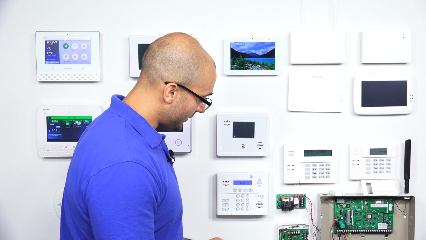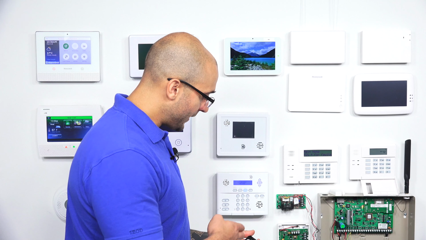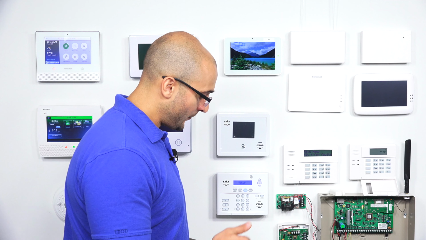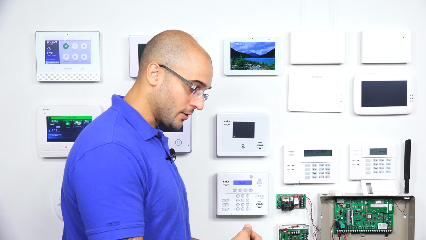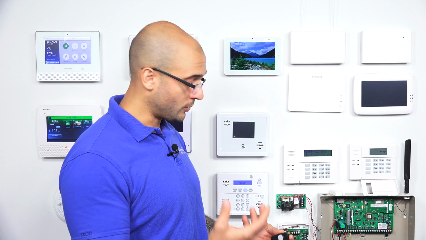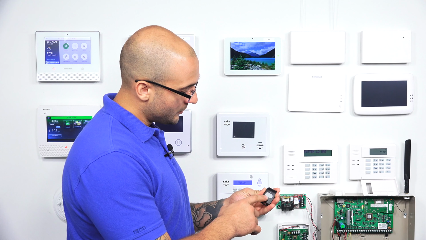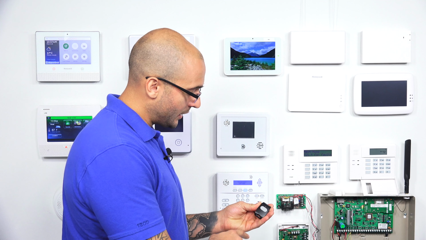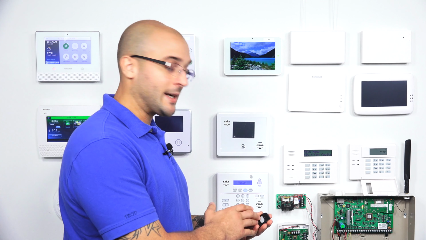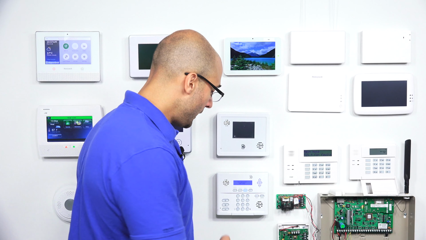Now with PowerG sensors, you actually have to hold down the main button or the Learn button. It's going to flash, it's going to turn off, and then the LED is going to flash again or illuminate, and that's when you release the button to learn into the system. For the key fob, we're going to use the panic button right here, as this doesn't have a learn button on the back of it. Again, if you have any questions about enrolling PowerG to the system, feel free to reach out to us. We'll be more than happy to help.